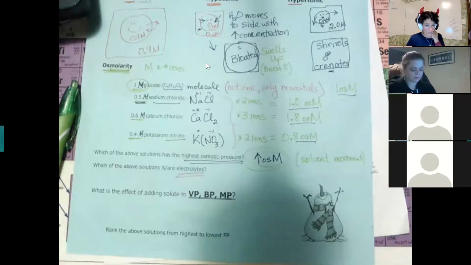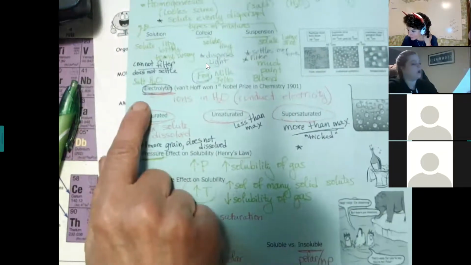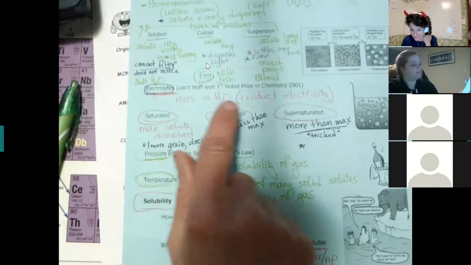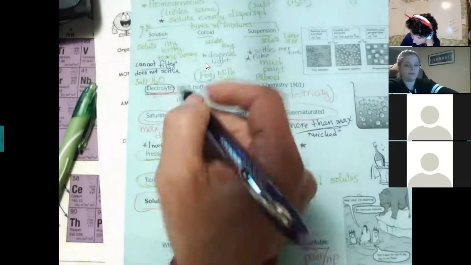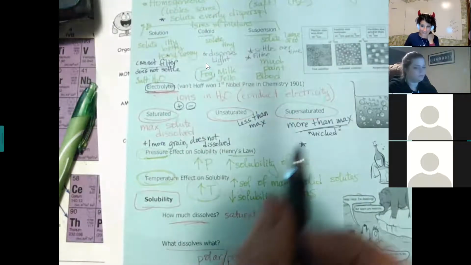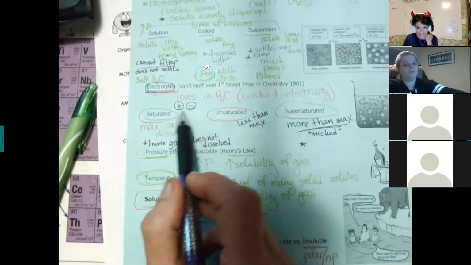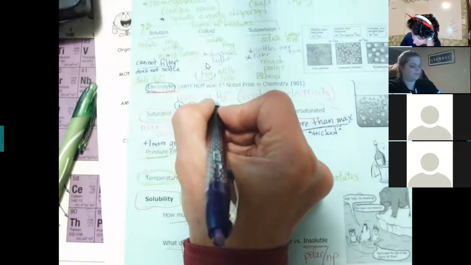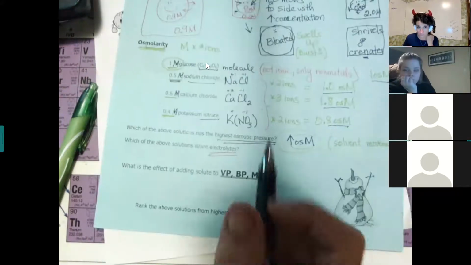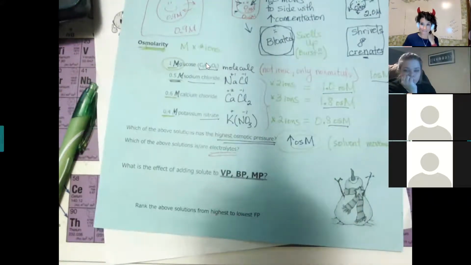So anybody know which ones are electrolytes? Go back. The answer was on this page. We talked about electrolytes. We said they were ions in water because ions mean you have positives and negatives. And for electricity to move, you need positives and negatives moving. So on these examples here, which ones are the electrolytes?